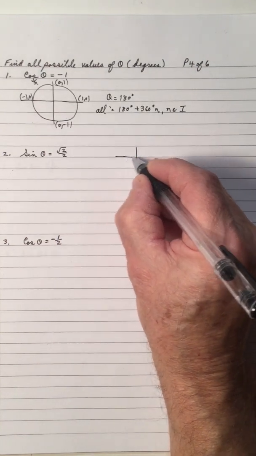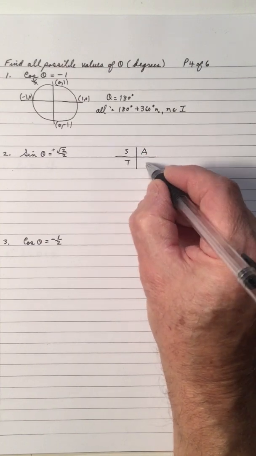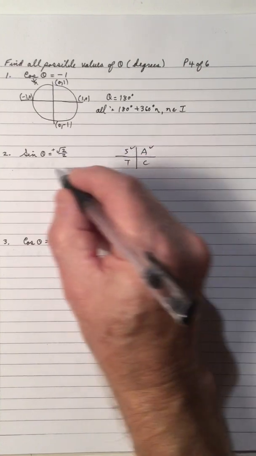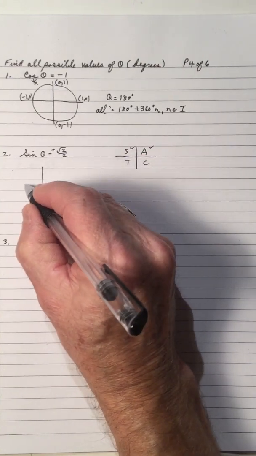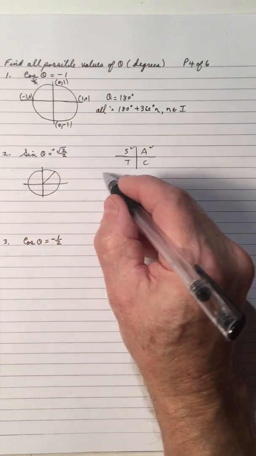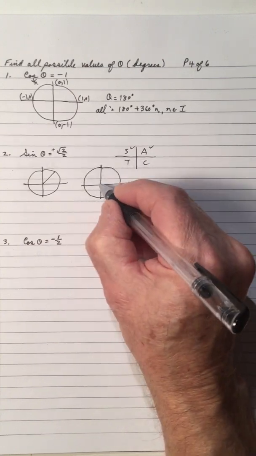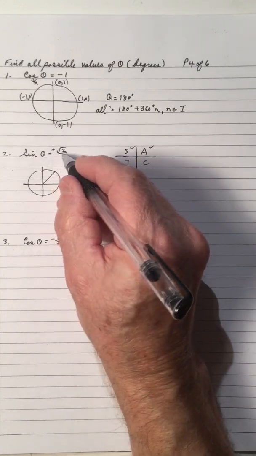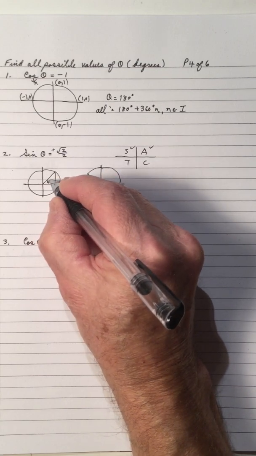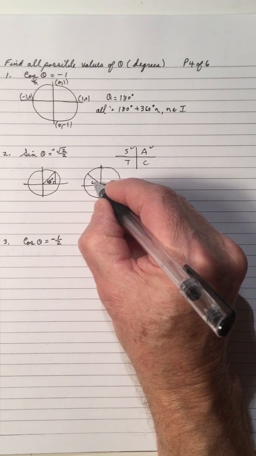Number 2, sine is √2/2. And before we start, sine is positive, so we have add sugar to coffee. And sine is positive in quadrants 1 and 2. So let's draw it in quadrant 1 right here. And let's draw it in quadrant 2, which is right here. And notice this is √2/2, so we have a 45-degree reference angle.